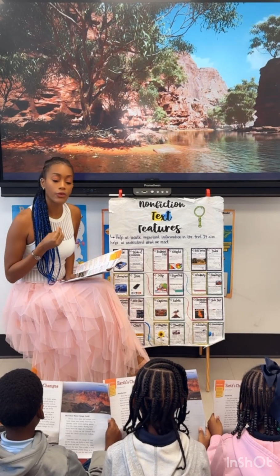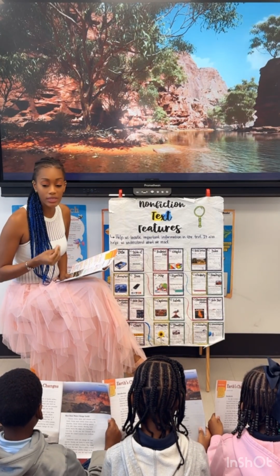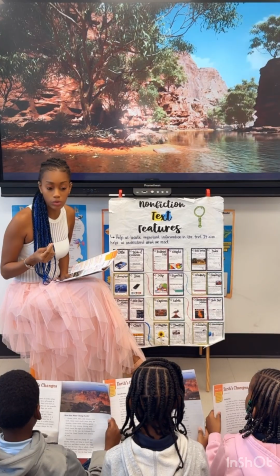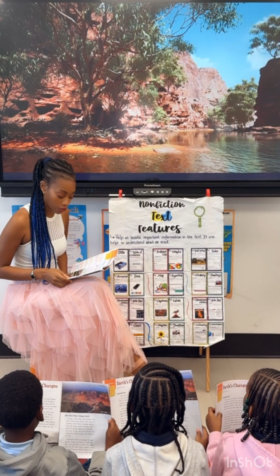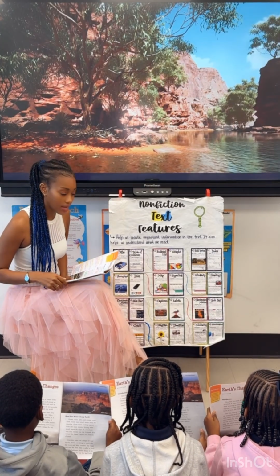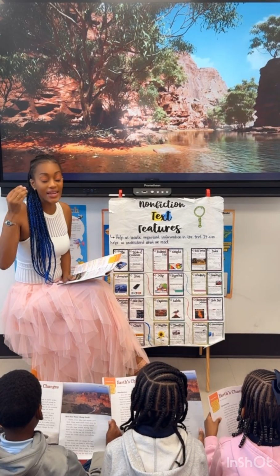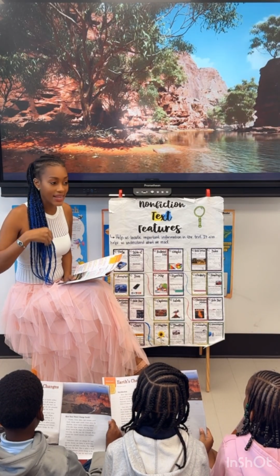We're looking at the author's word choice. What choice of words did the author choose to use here? Yes. Powerful. Powerful forces of nature. Very good. Is powerful a positive or a negative word? Positive. It is a positive word.